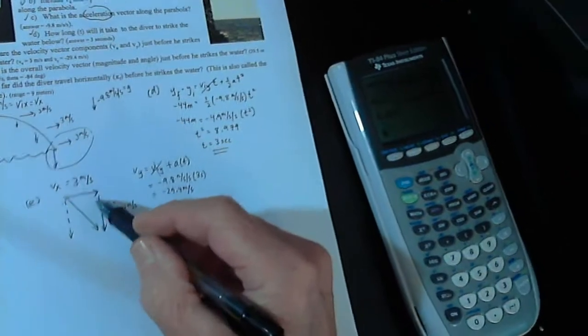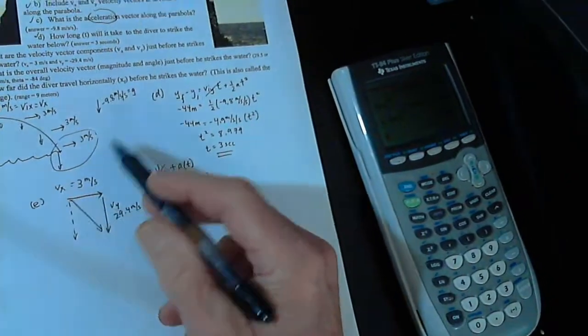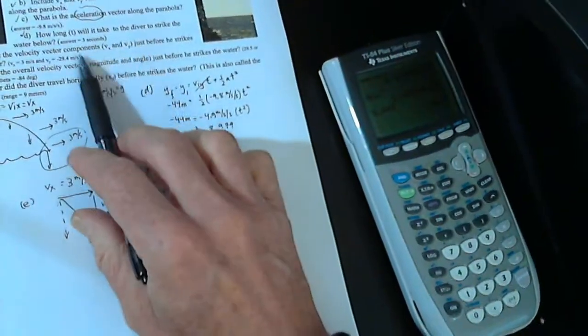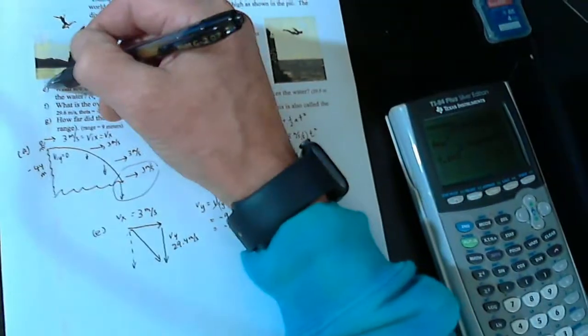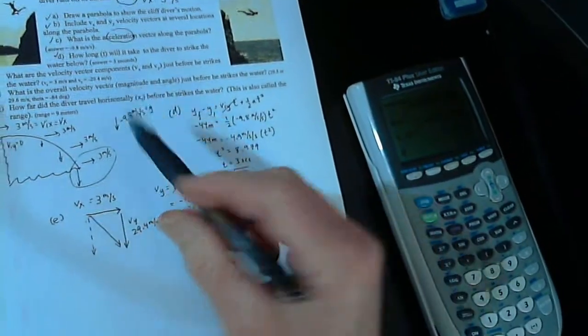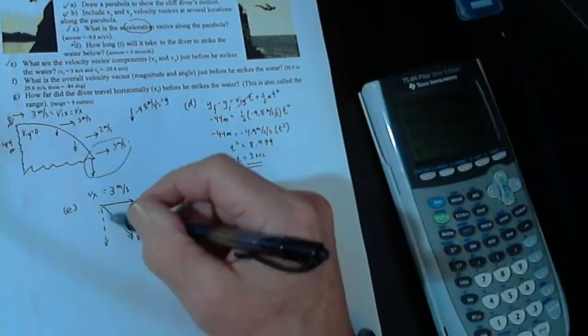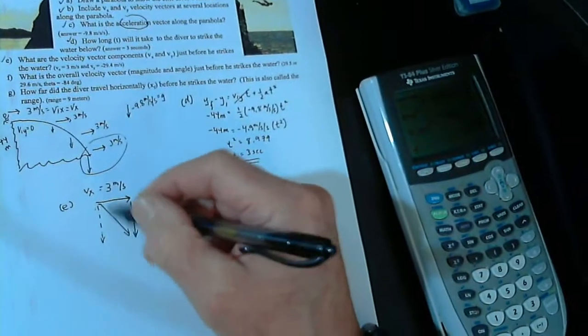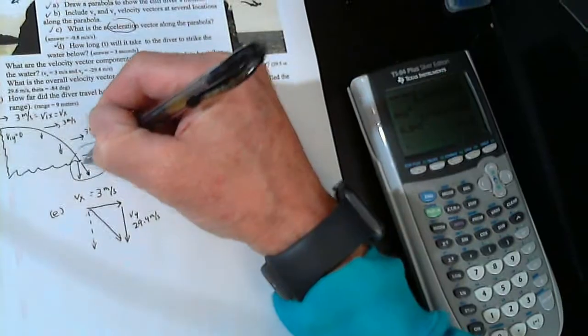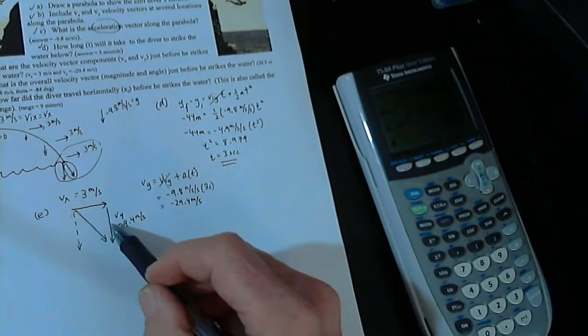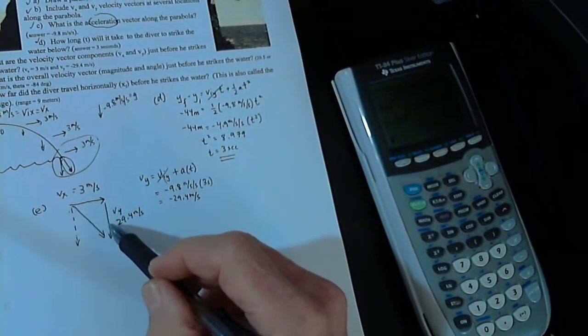So there are my two vectors, the two components of my vector, my x and my y. Now we really want to get the overall velocity vector, that's part F. That's going to be this hypotenuse. When we watch this diver come in, he comes in along a hypotenuse based on the Pythagorean theorem with these two.